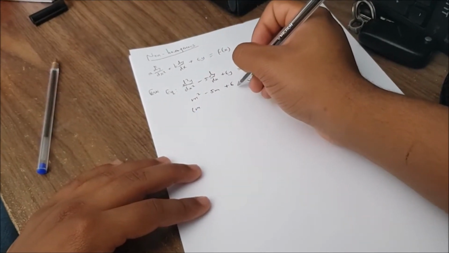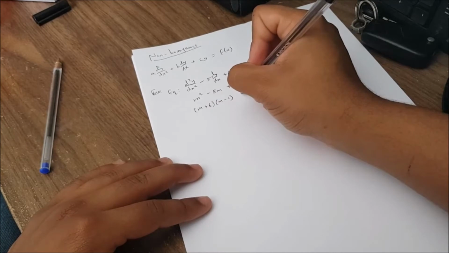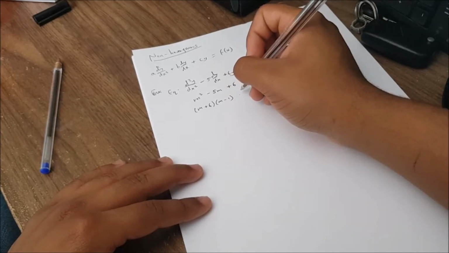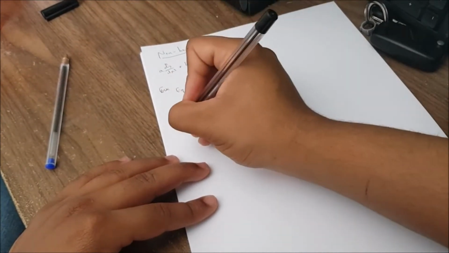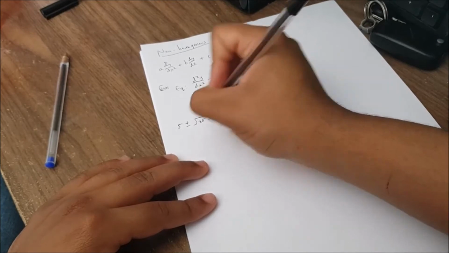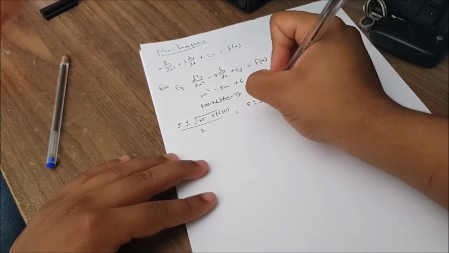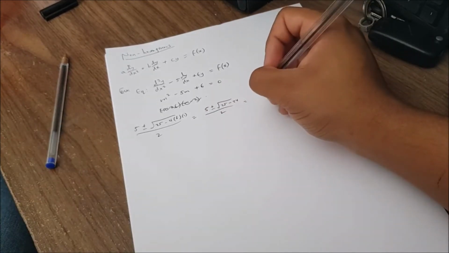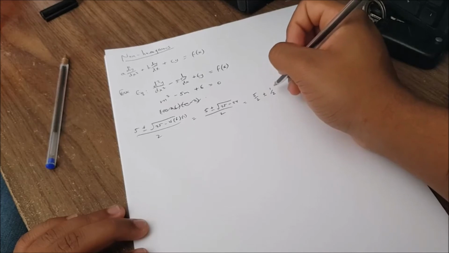So m, well, what does this go to? Not sure if this goes to a complex. m = (5 ± √(25 - 4·6·1)) / 2, which goes to 5 plus minus a half.